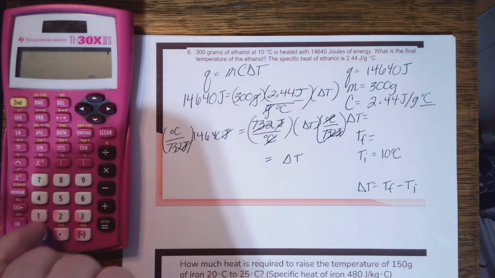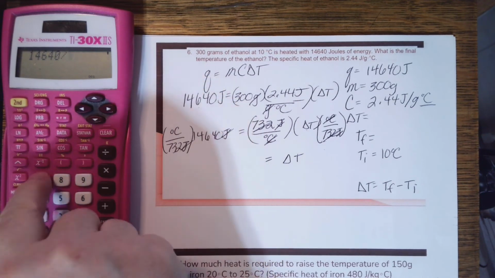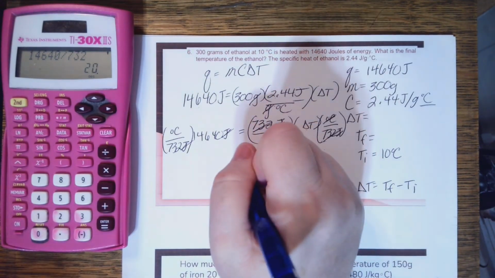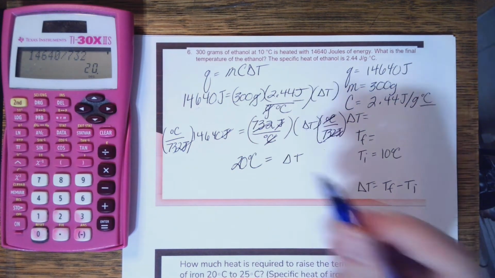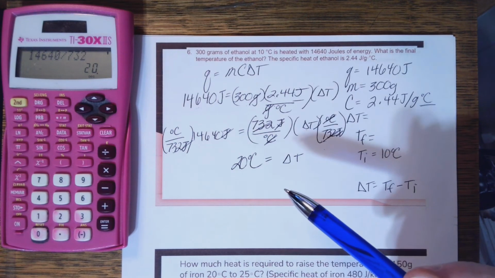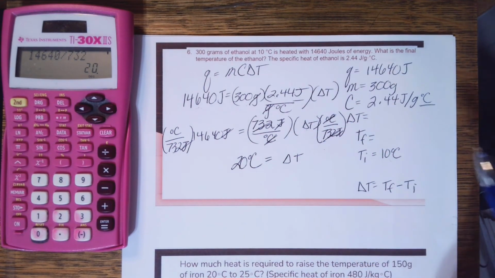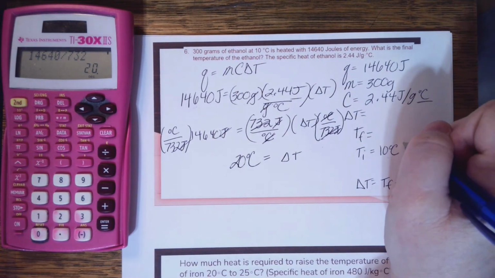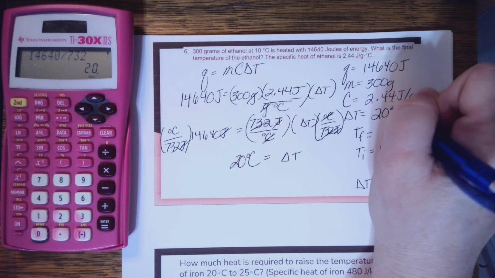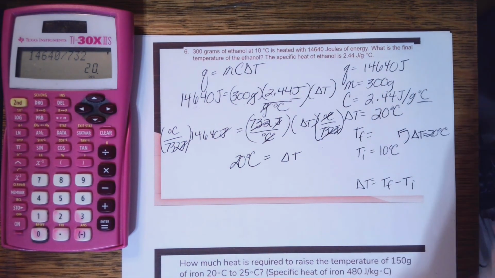So I take 14,640 divided by 732 equals 20. So my change in temperature is 20 degrees Celsius. My initial temperature is 10 degrees Celsius. So there is a change, I know this now, 20 degrees Celsius. So my change is 20 degrees Celsius.